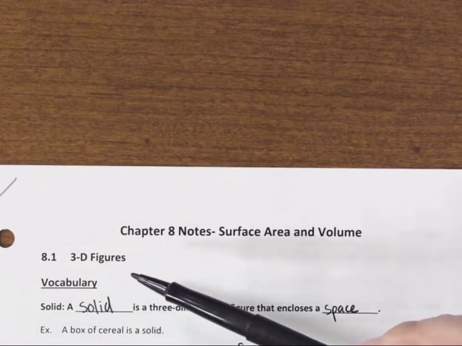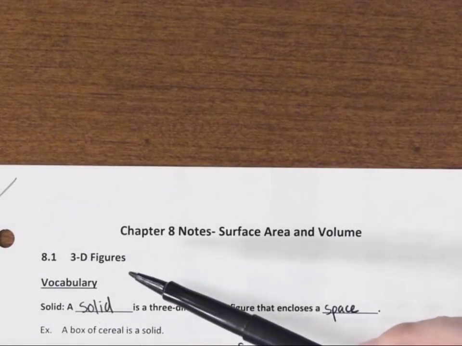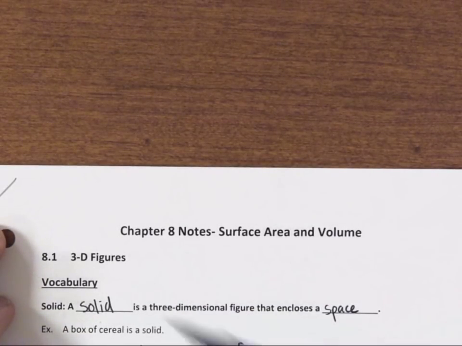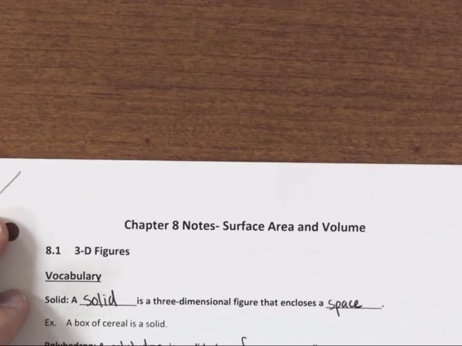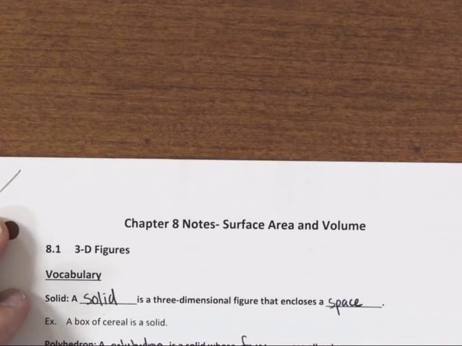So yesterday we started talking about some vocabulary that's very important to this chapter that helps us to, like I said, identify the parts that are significant to a three-dimensional figure. So let's go ahead and get started here. First we have a solid. A solid is a three-dimensional figure that encloses a space. For example, a box of cereal could be a solid because all of its faces are enclosed, so it's a three-dimensional figure, but it's got closed faces on all sides, so there's no openings.